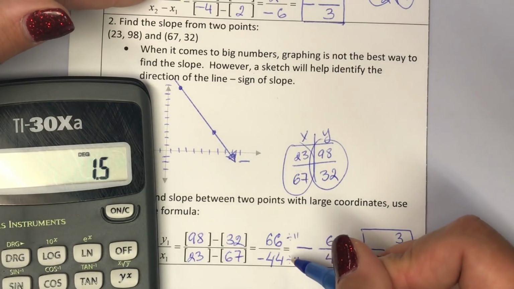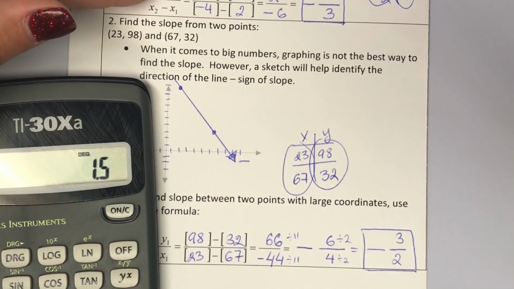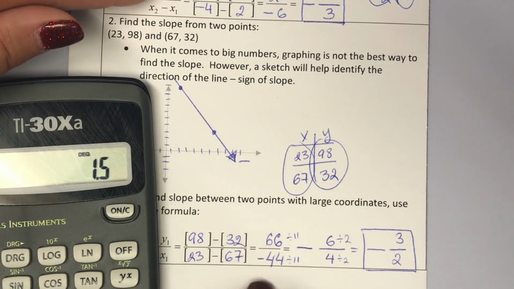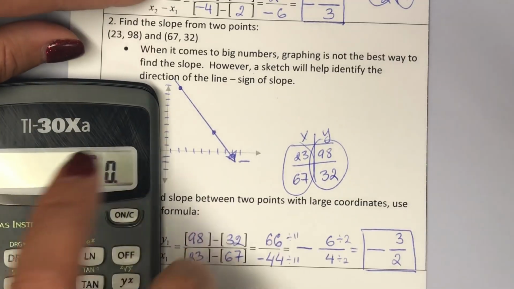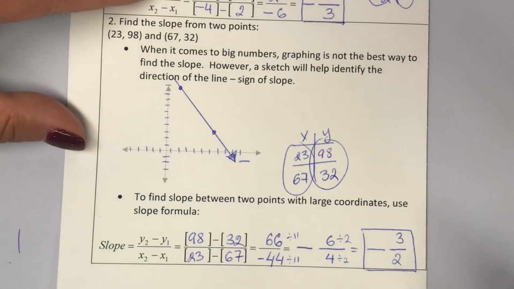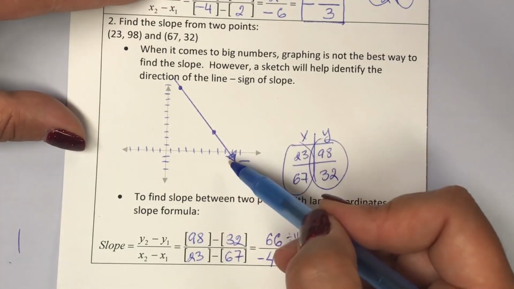So let's say when I divided 66 over 44, I have 1.5, which is a unit rate, so that is the same as 3 divided by 2, which is 1.5, which is the same unit rate. So it's a good way to self-check if the simplification of the fraction was done correctly. Negative, and our sketch was negative as well.